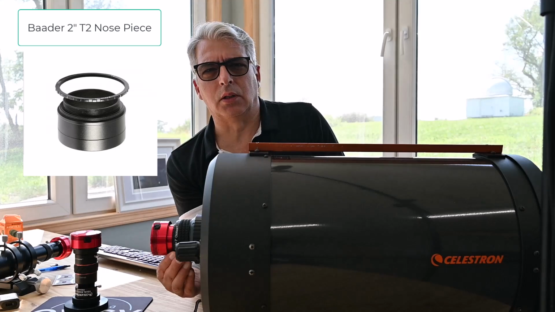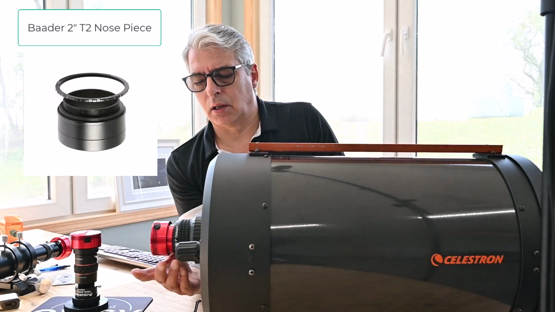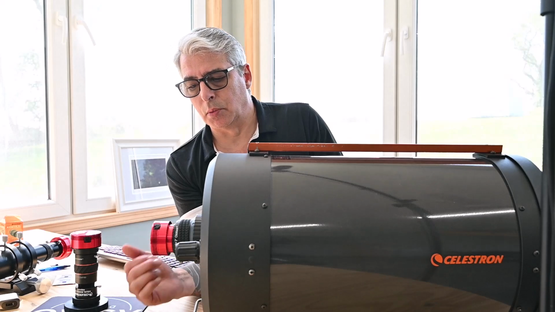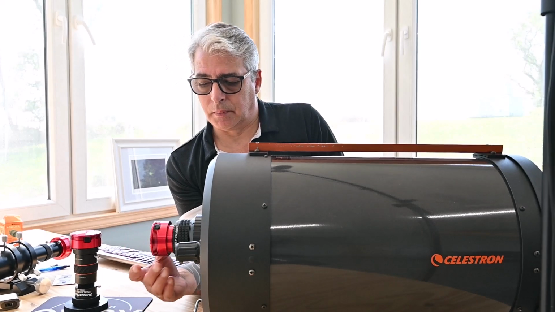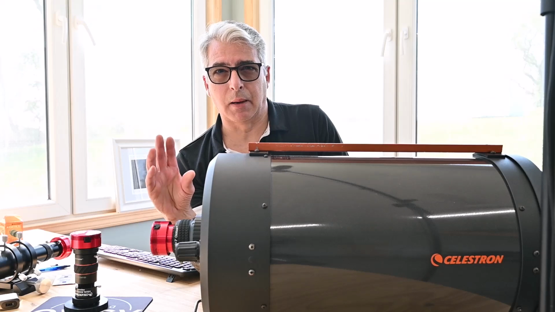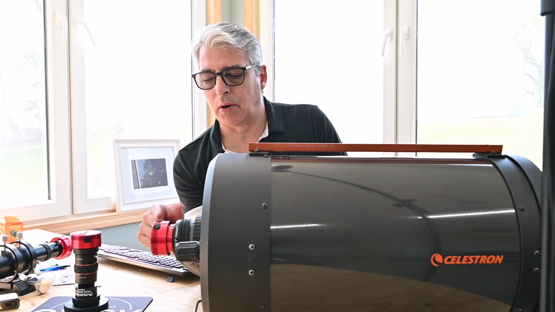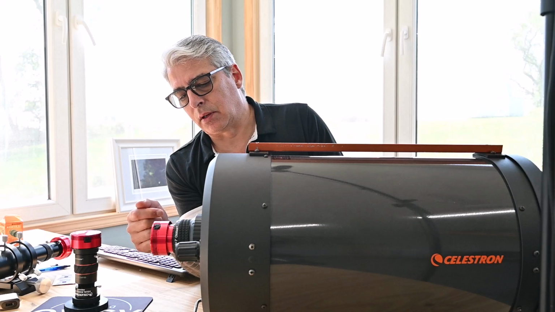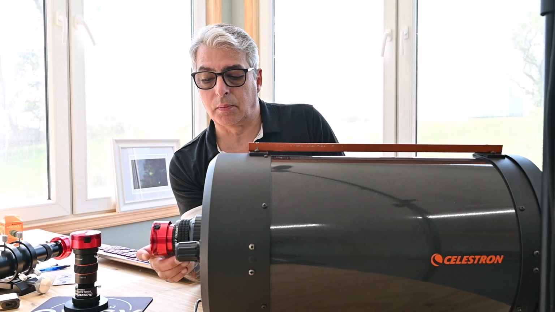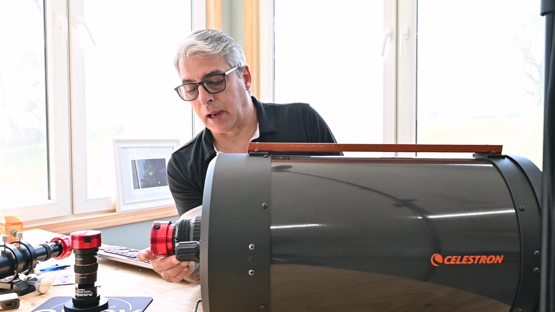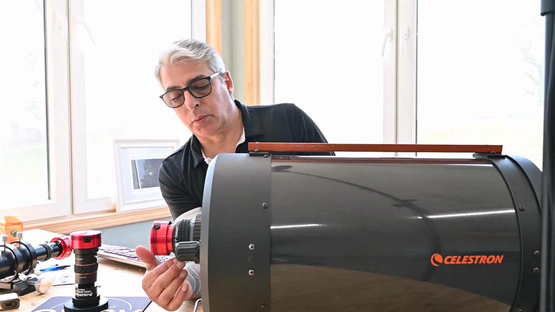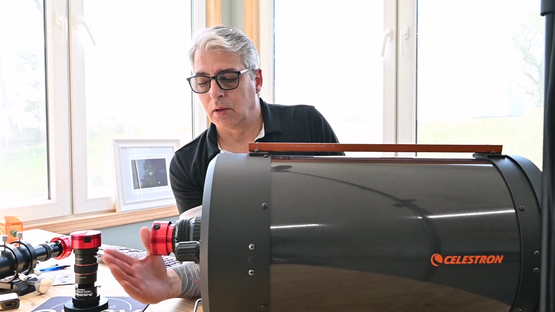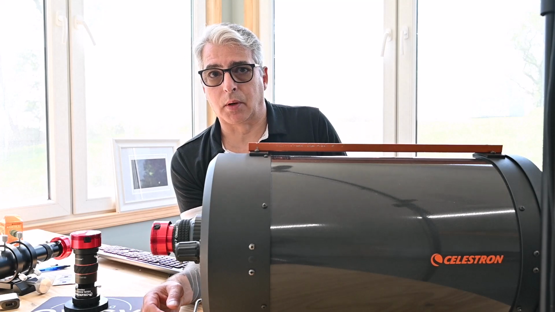So with a very inexpensive T2 to 2-inch nose piece adapter, which screws directly into the camera, you remove the fisheye assembly and just screw in the M42 threads into the camera. That gives you a 2-inch nose piece that is then inserted into the Beta click lock. And really it's very straightforward to release and tighten this. They give you a little handlebar on the bottom.